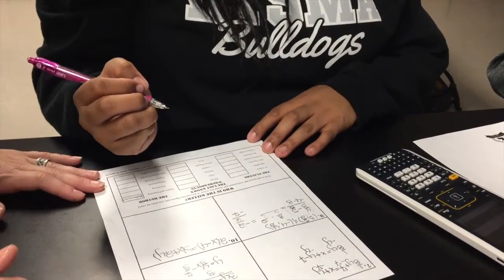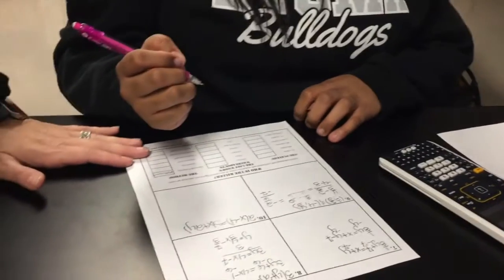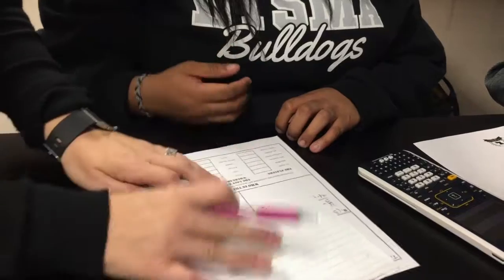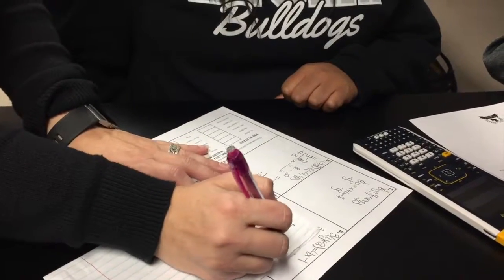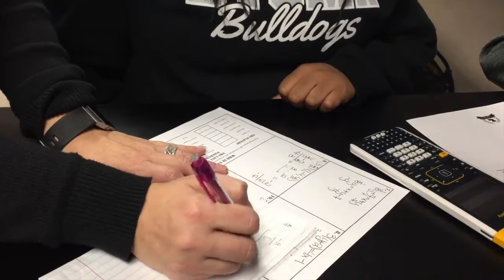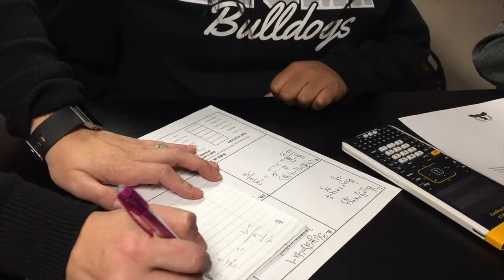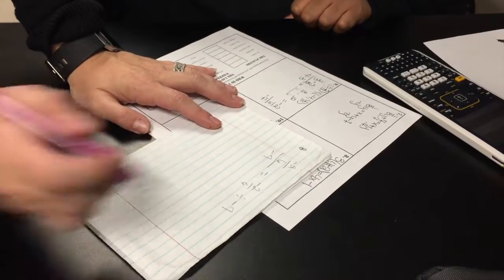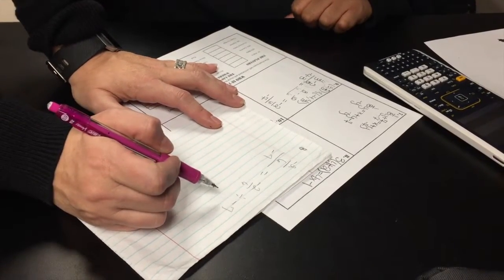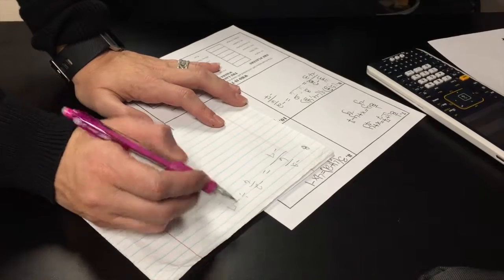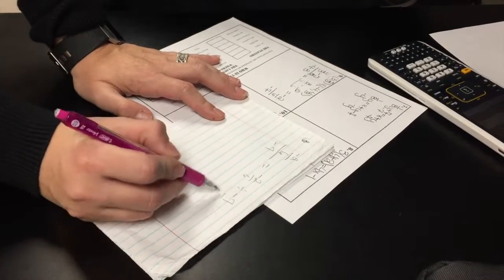Okay. So now, if you do this, negative 2/6 divided by negative 7. How do you divide fractions? Remember, you multiply times the reciprocal.